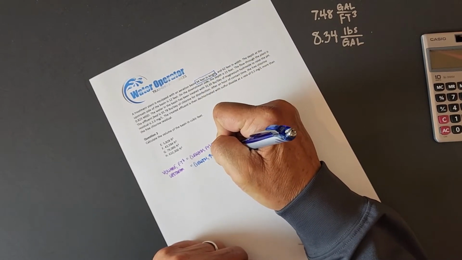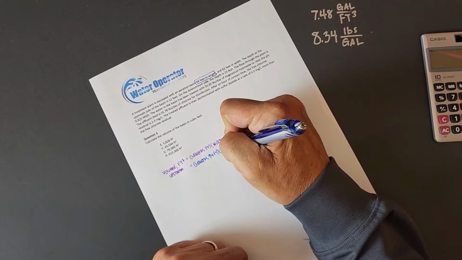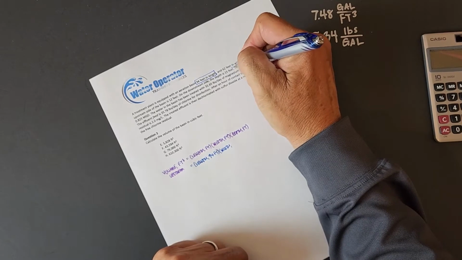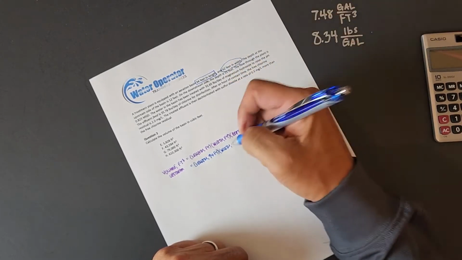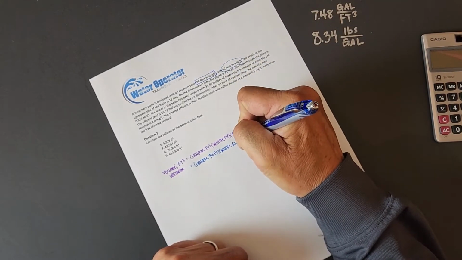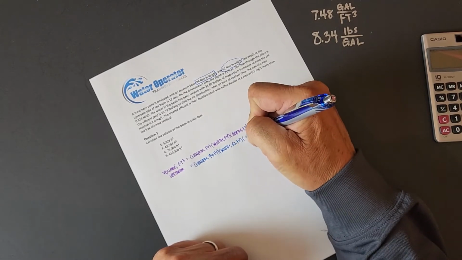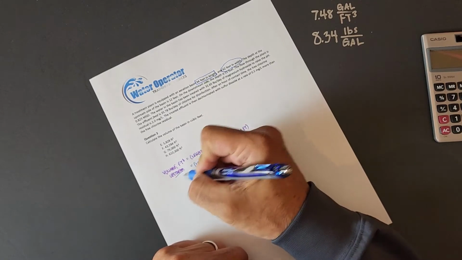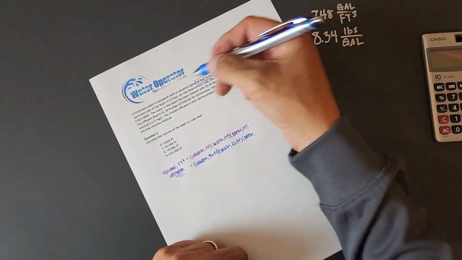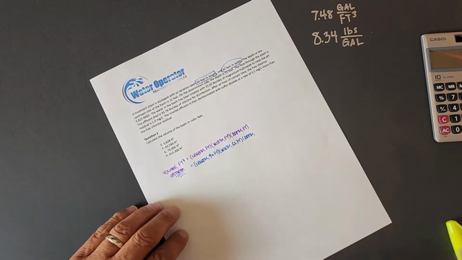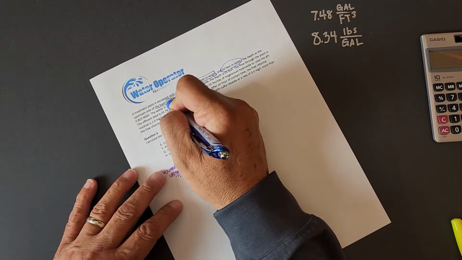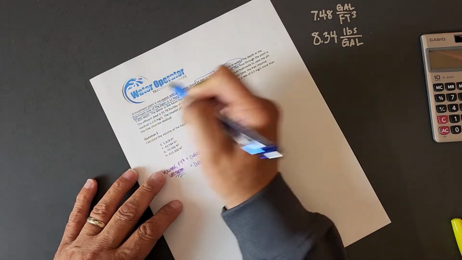We'll do the width. The width is 62 feet. Now the depth on the upstream side of the basin is 12 feet.